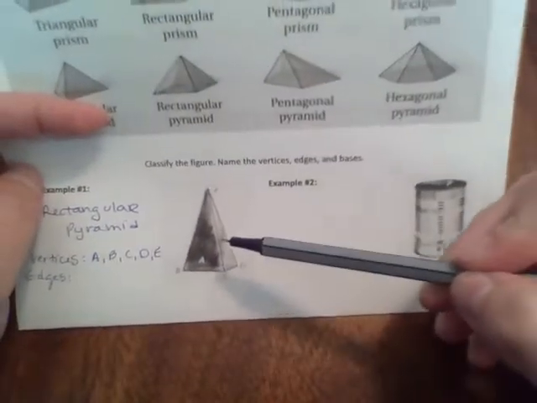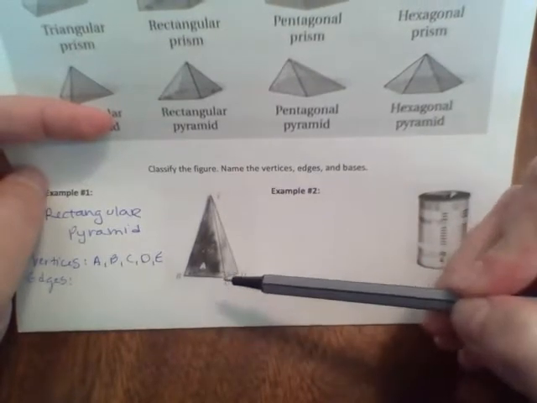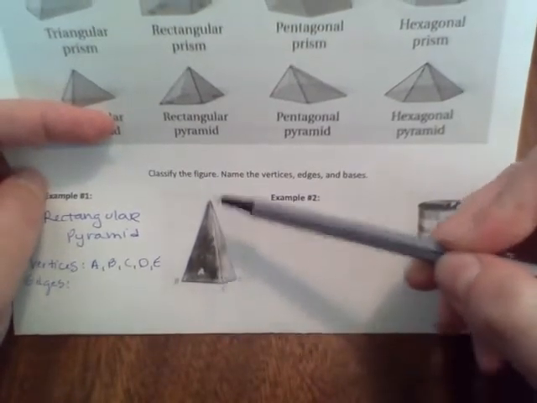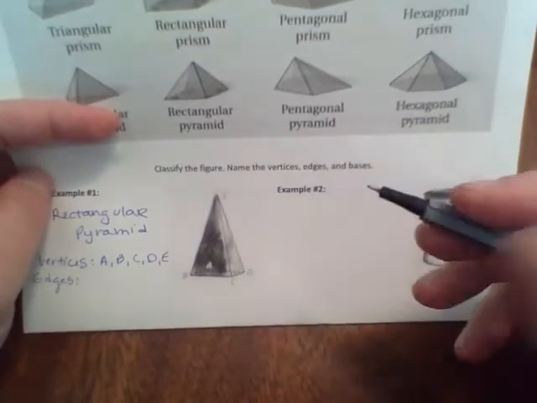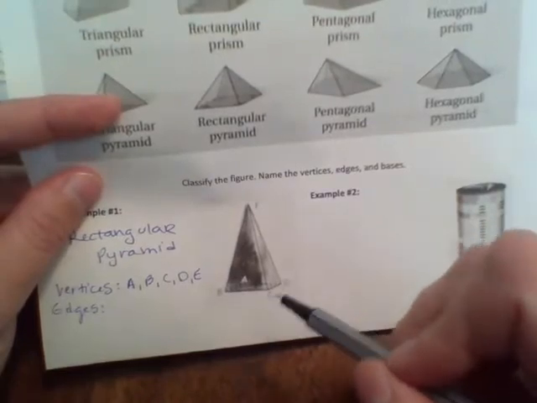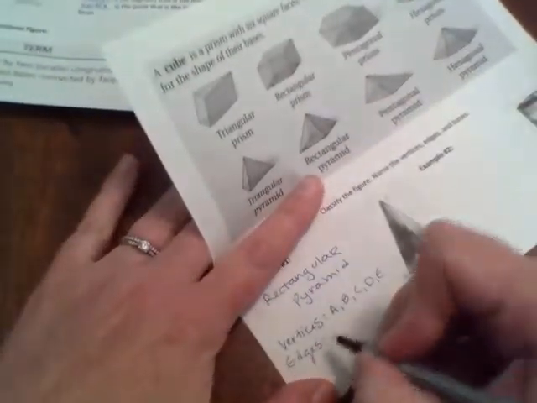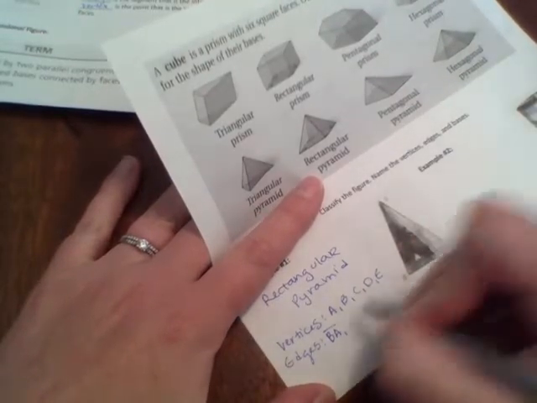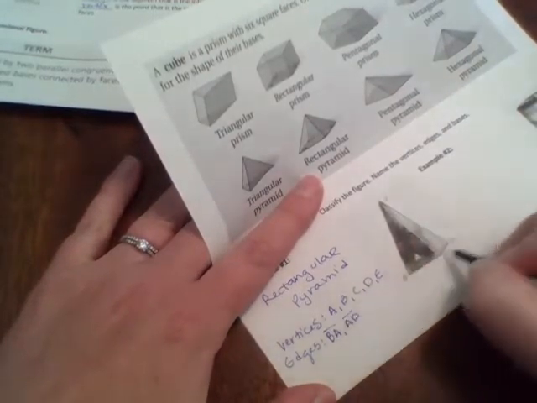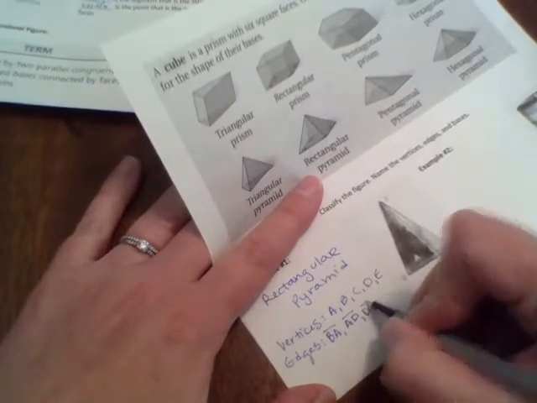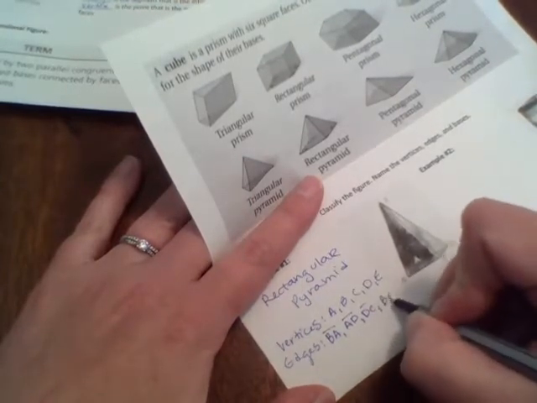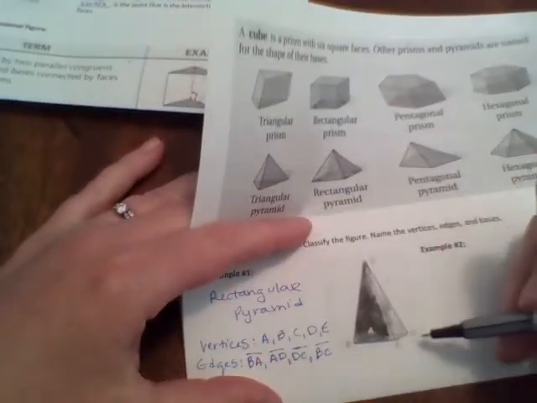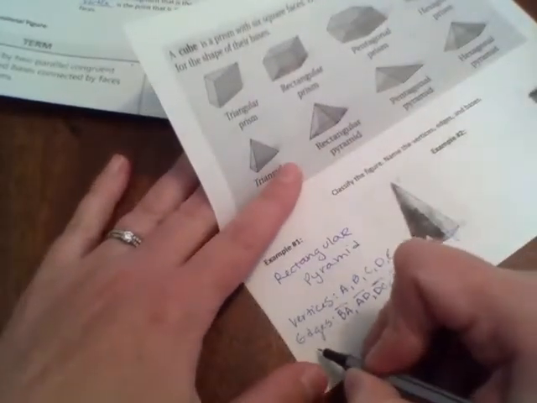Your edges are going to be the 4 that make up the square on the bottom, and then the 4 that make up the sides of the triangle, reaching up to your vertex E. So if we list each of those, we're going to have BA, AD, DC, and CD. AD going along the back, DC coming along the side, and BC along the front. And then up the sides, we have BE, CE, DE, and AE.